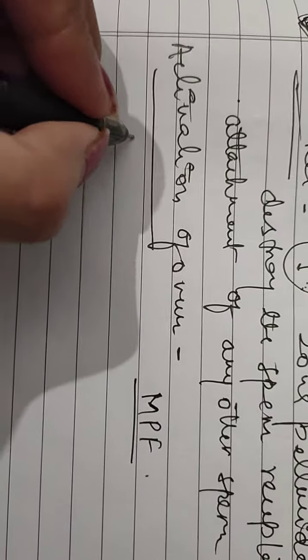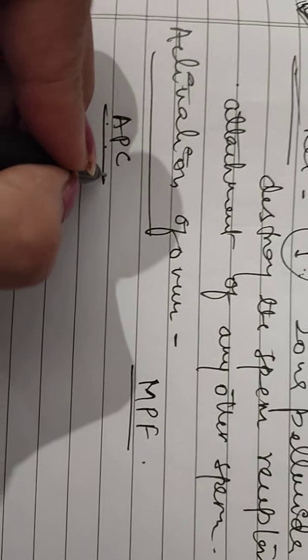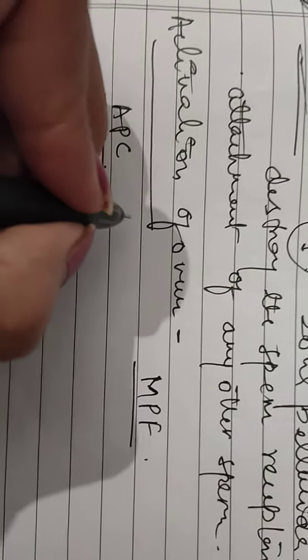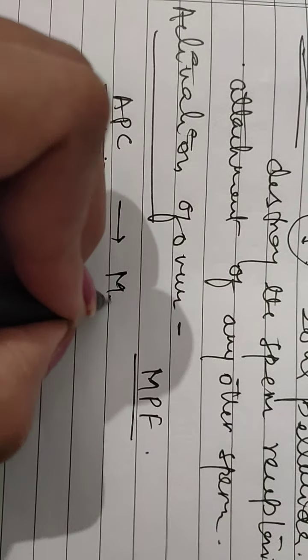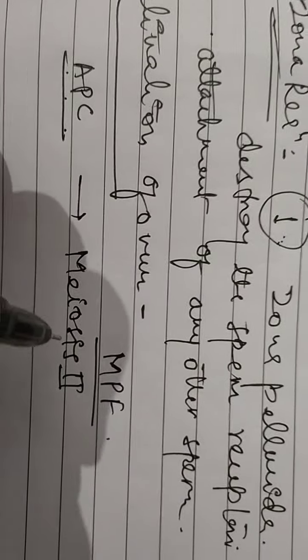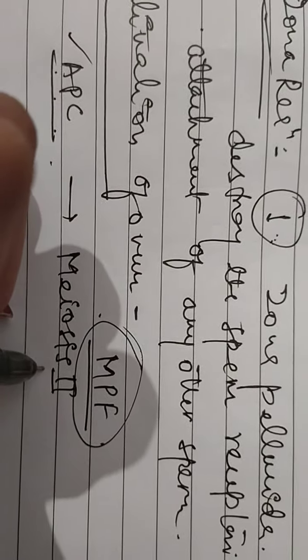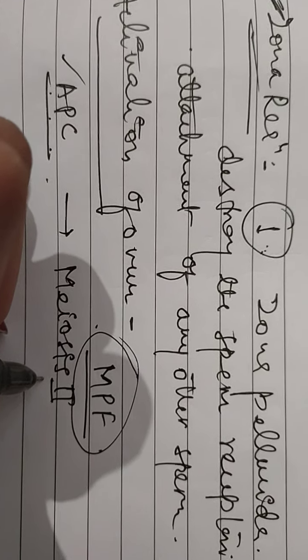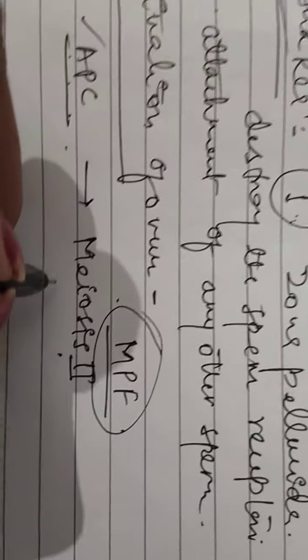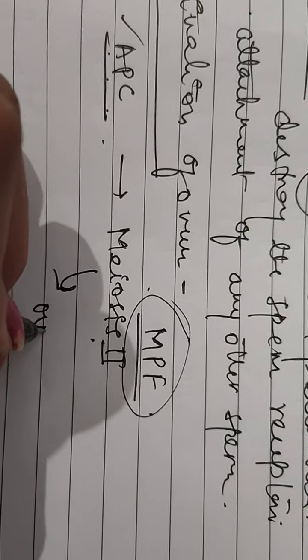But the factor has been removed by the APC, the anaphase promoting complex, which results in completion of meiosis II. Once the sperm has reached there, the MPF is removed by the APC and meiosis II is completed. So this converts the oocyte into an ovum.